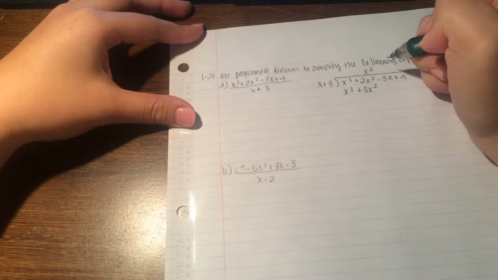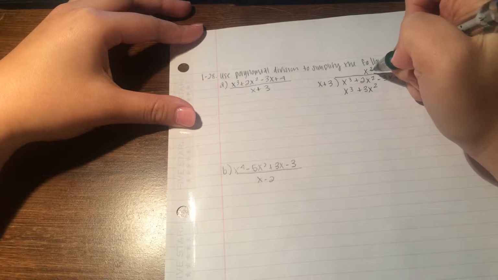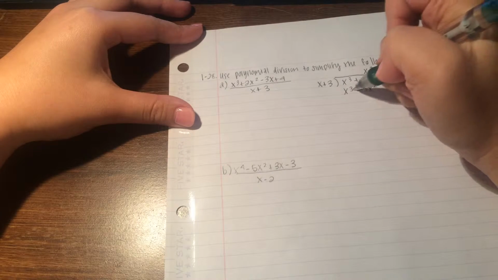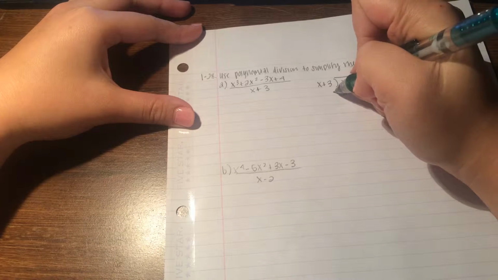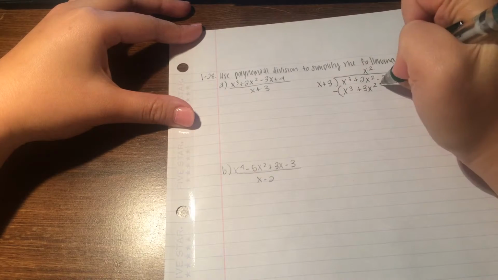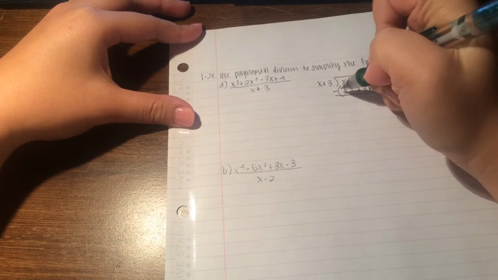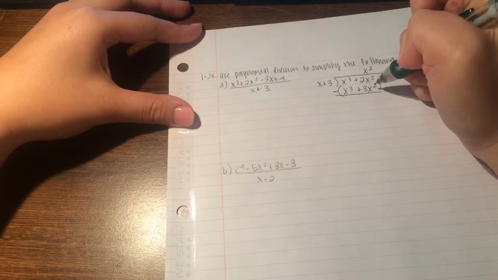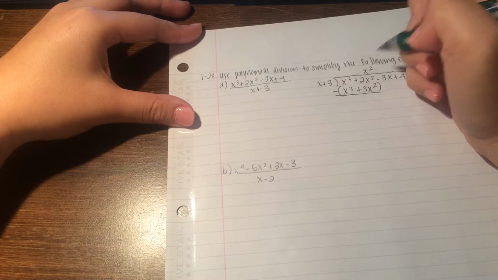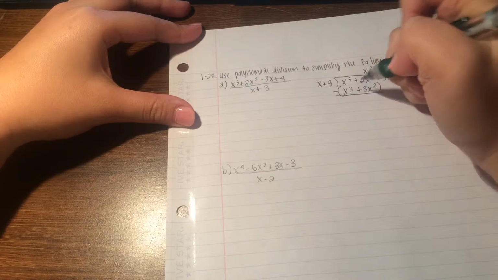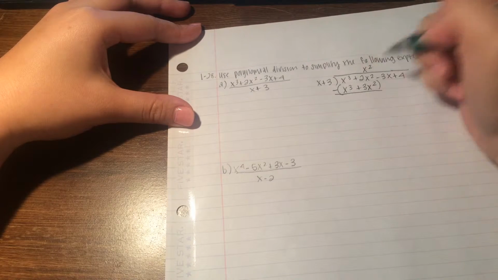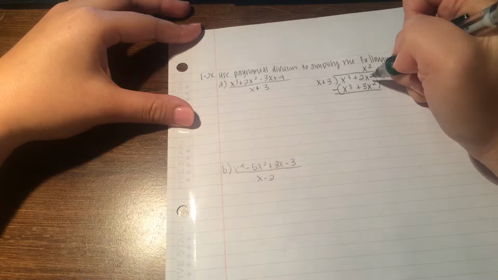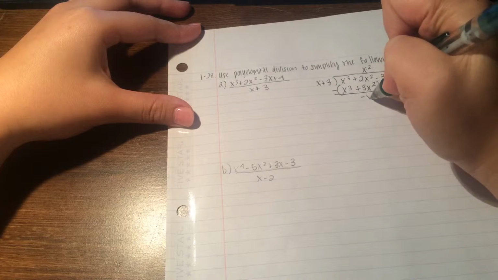So then after you multiply x squared with x and x squared times 3 and you place it here, then you will subtract everything. Remember to put parentheses, so then you'll remember that the minus sign here applies to both x cubed and 3x squared. So x cubed minus x cubed is 0, so you can put nothing there, or you can put 0 if you prefer. And then 2x squared minus 3x squared is negative x squared.